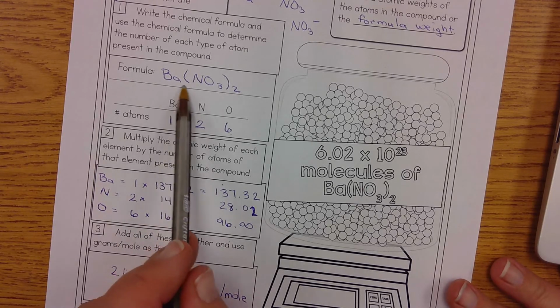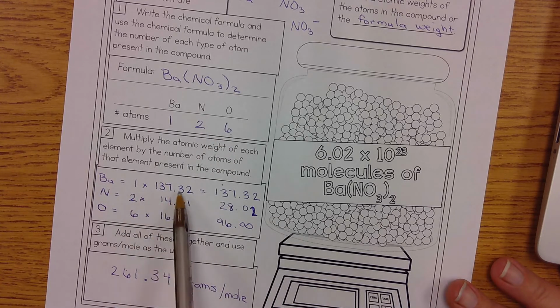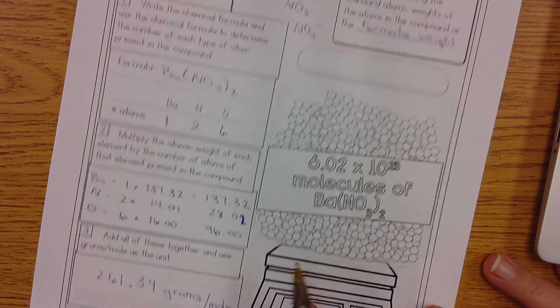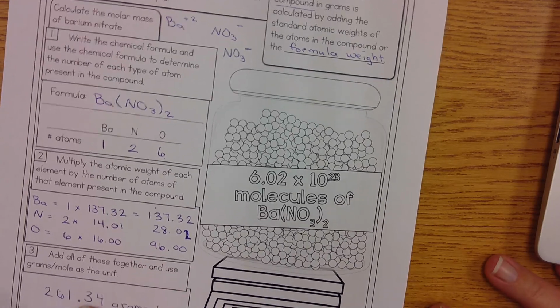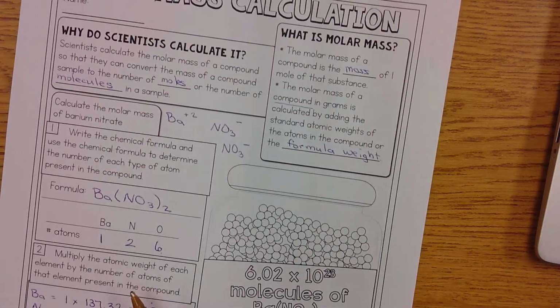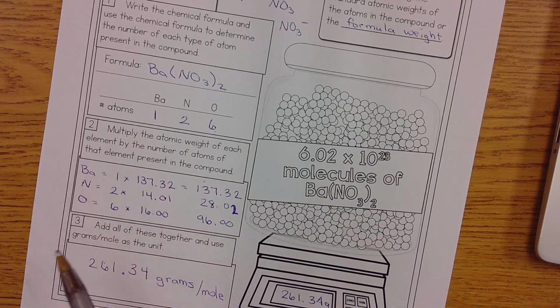Okay, so the weight of barium nitrate with its 1 barium, 2 nitrogen, 6 oxygens, you just add it all up. And we get, if on this little scale here, 261.34 grams. That is 1 mole of barium nitrate, and that is how much it weighs. So when you're doing these molar mass calculations, that's all you need to do. Figure out the number of atoms, figure out how much they all weigh, and basically add it all together.